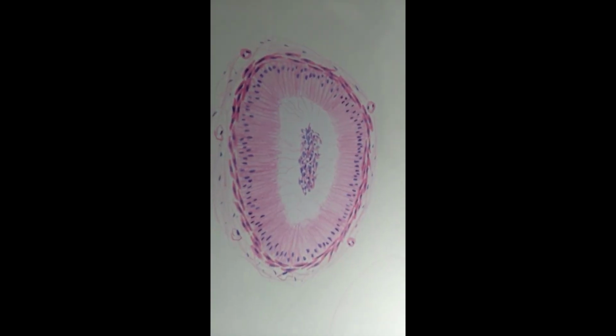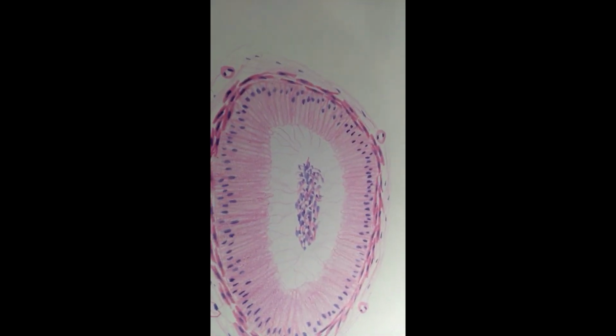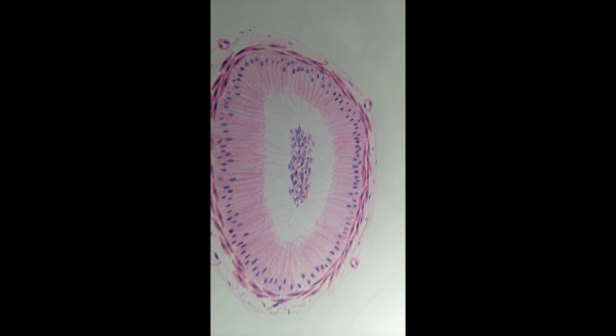Now you can label it, and this was the another. I haven't drawn it, but one section is enough if you have drawn it properly.